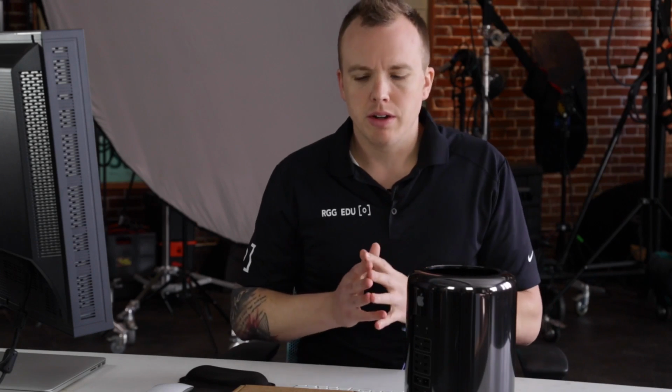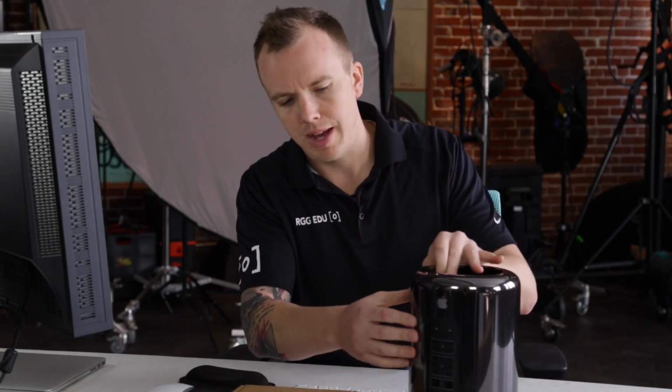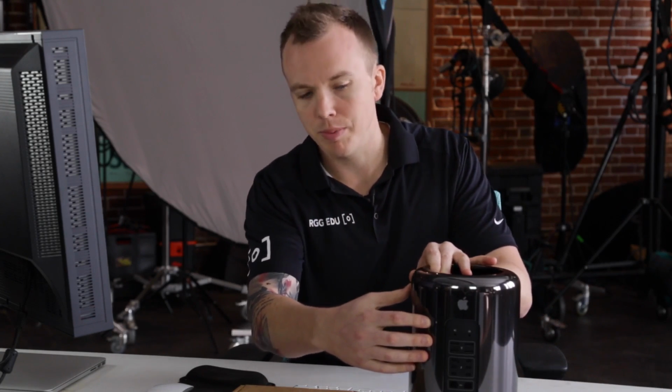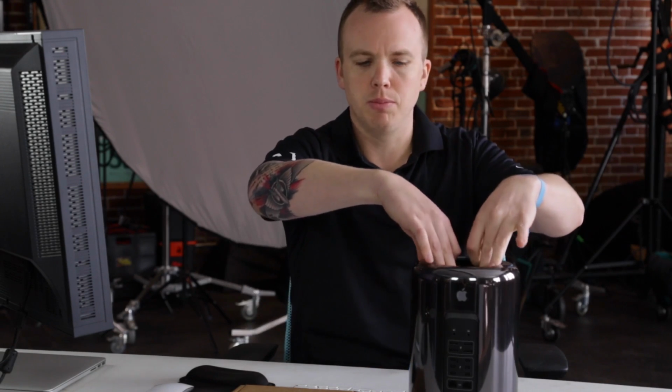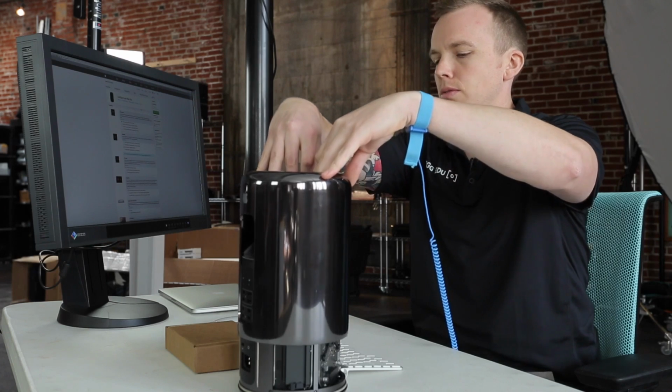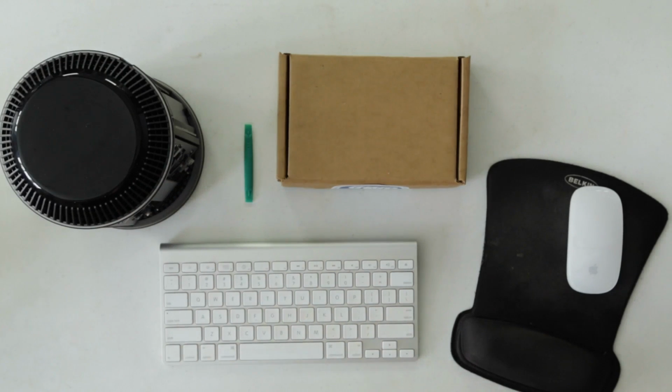Okay, so now that we are safe and ready to go, the first thing we want to do is unlock the Mac Pro. The Mac Pro is really easy to take apart. It has one lock at the very front, so we just want to make sure that that is moved to the side. And then essentially you can push down in the center and then pull the sides up. And just remember to go slow with this. There's a lot of money on the line here, so to speak.